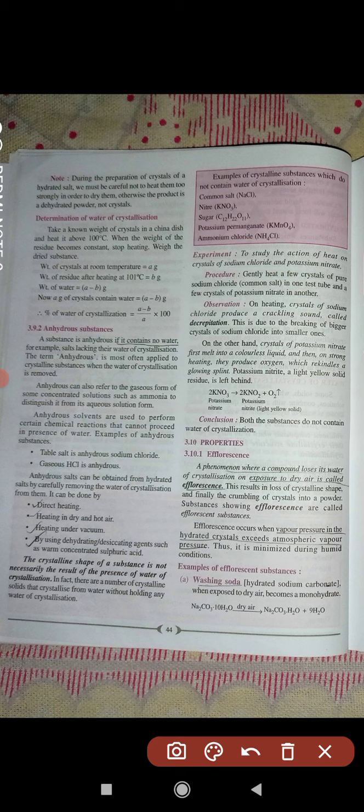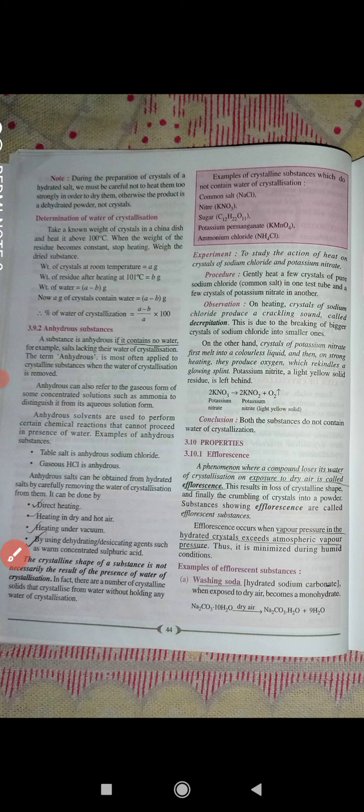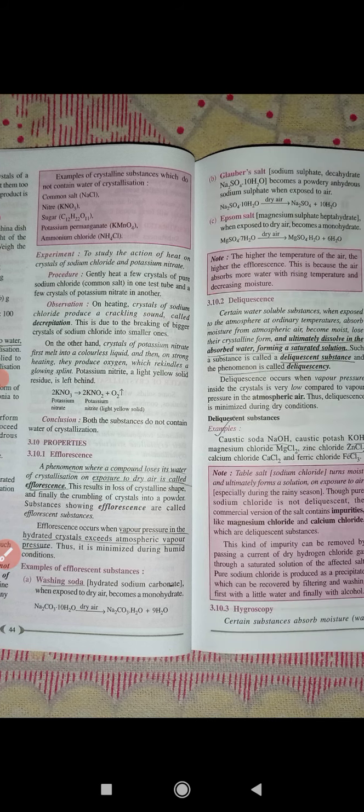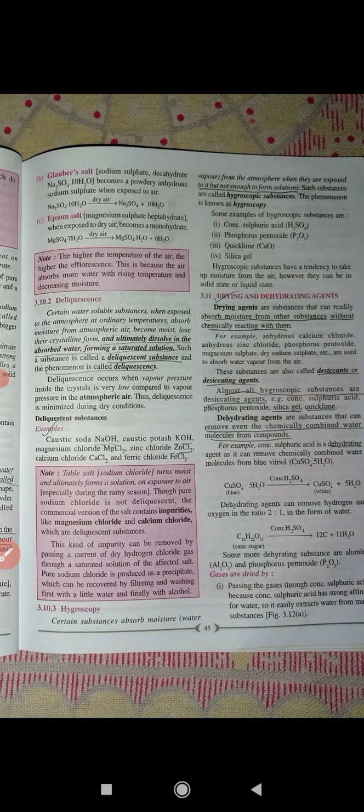Now students, we directly move to the properties of hydrated and anhydrous substances. They have some properties when they are exposed to the air. Generally there are three properties: one is efflorescence, another is deliquescence, another is hygroscopy. Anhydrous substances and substances which have crystal water present, all have these three basic properties. I will explain these three properties using my notes.